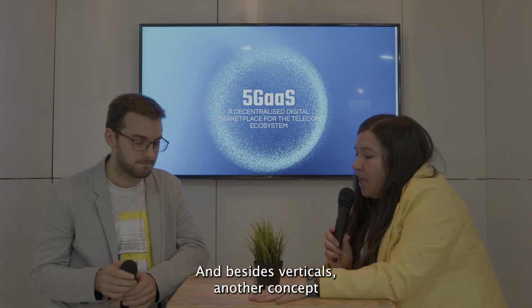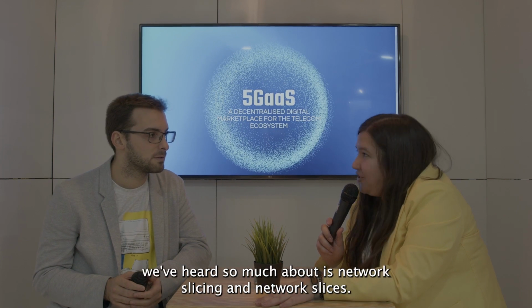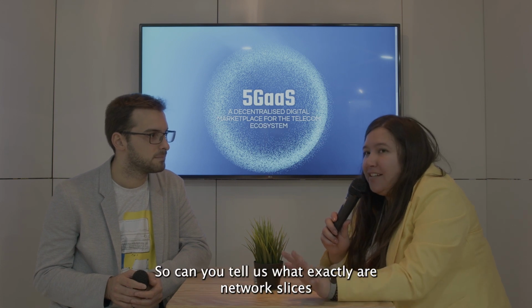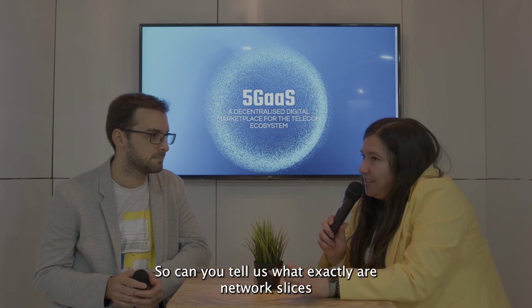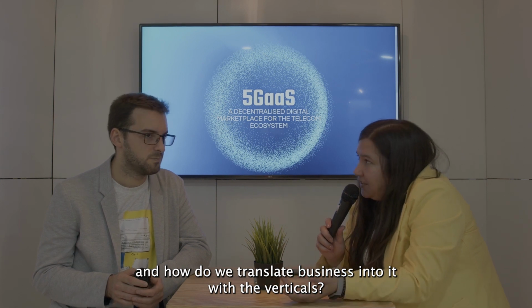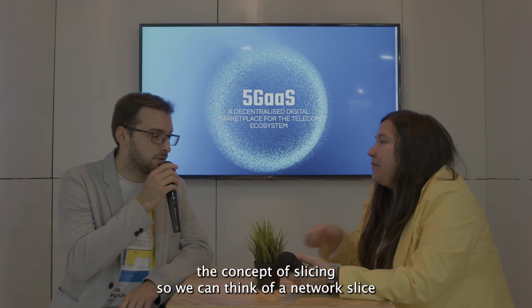Thank you. And besides verticals, another concept we've heard so much about is network slicing and network slices. So can you tell us what exactly are network slices and how do we translate business into it with the verticals? So basically, this is something that 5G introduces, the concept of slicing.